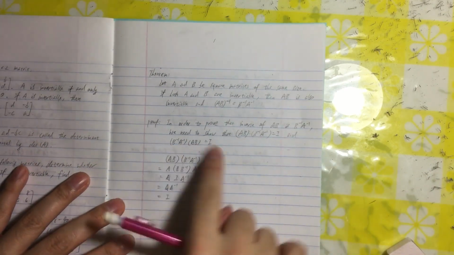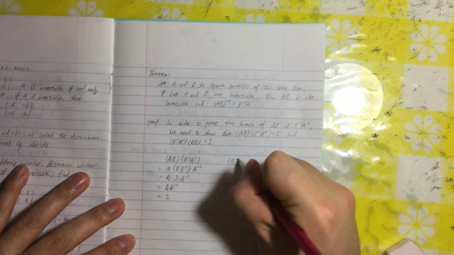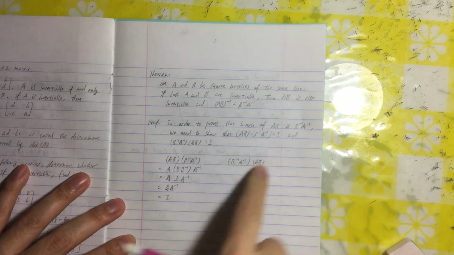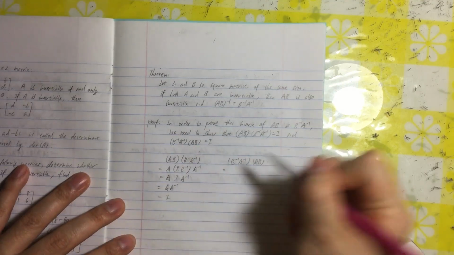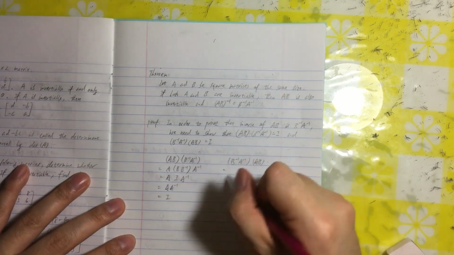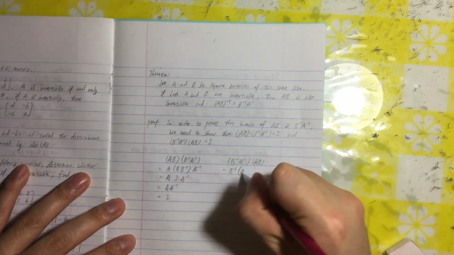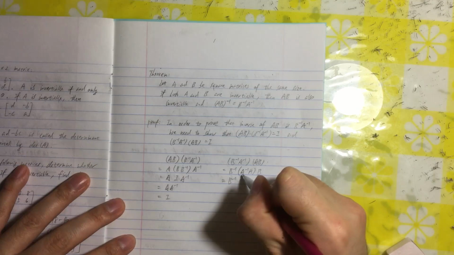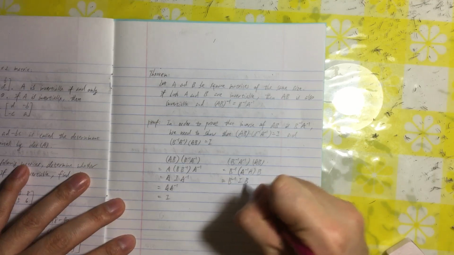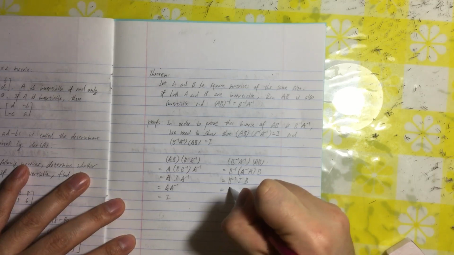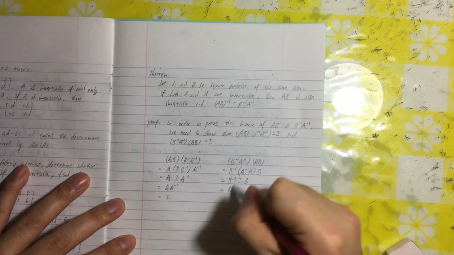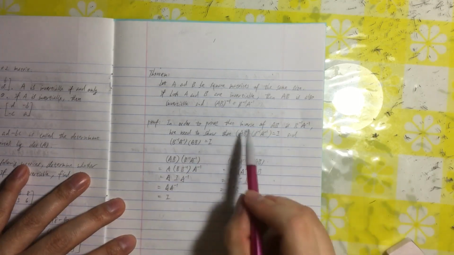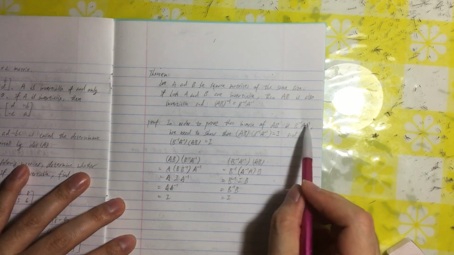Next, let's prove the second one. Inverse of B times inverse of A times AB. We try to prove this also equal to identity. So by associative law, this expression can be rewritten as inverse of B times inverse of A times A times B. And we know that inverse of A times A is identity. Inverse of B times identity is inverse of B. Inverse of B times B is identity. Since I proved both of them, that means inverse of AB is inverse of B times inverse of A.